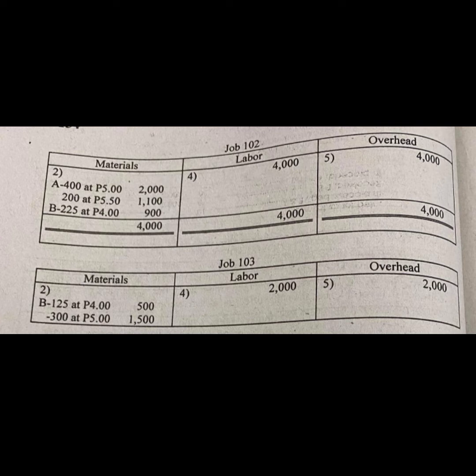Job 102. For the materials, we have material A, 400 units at 5 pesos. So, 400 times 5, 2,000 pesos. Then, 200 units at 5 pesos and 50 centavos. So, 200 times 5.50 is 1,100 pesos. And material B, 225 units at 4 pesos. So, 225 times 4, we have 900 pesos.